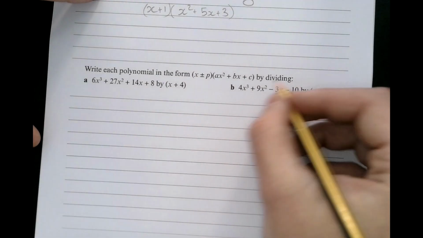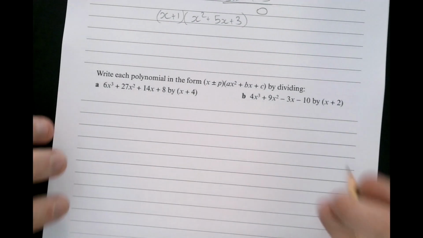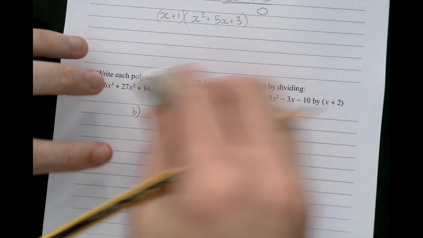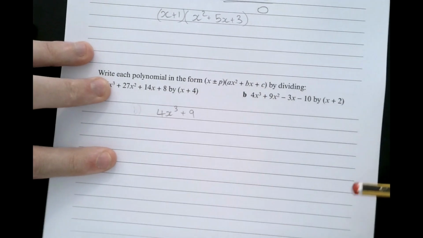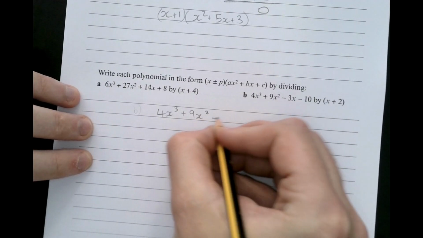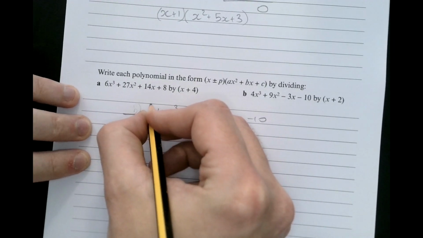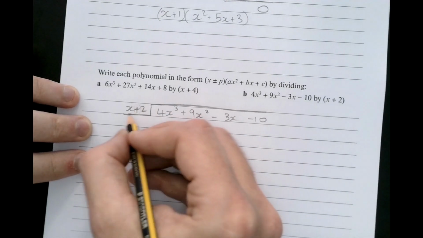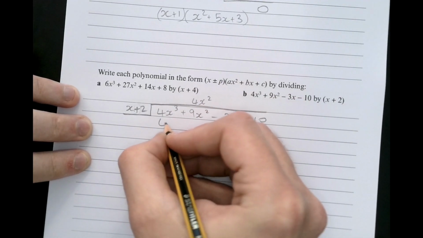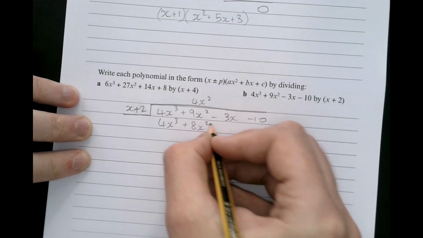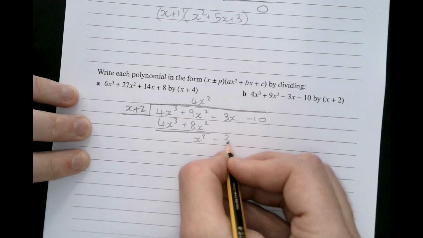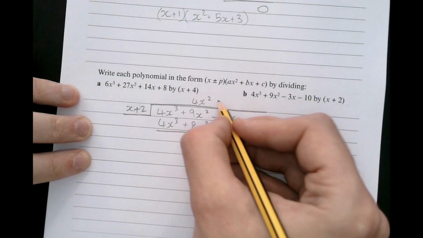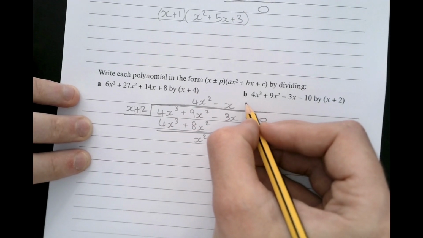Let's do this one because it looks like it's got some minuses in it. Maybe we'll have that minus thing happening. 4x cubed plus 9x squared, divided by x plus 2. So 4x cubed divided by x is 4x squared. Multiply that back out. So x squared minus 3x minus 10. I mean, nothing subtracted there, so I'll just write it. Now it's one simpler. Divide by x again.